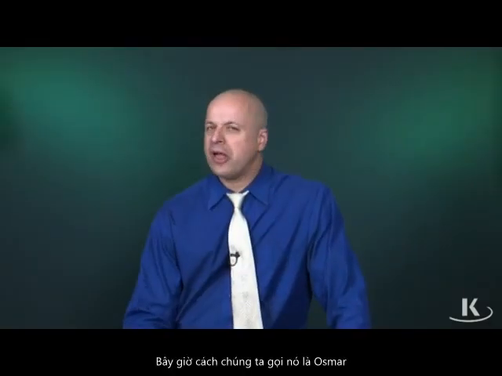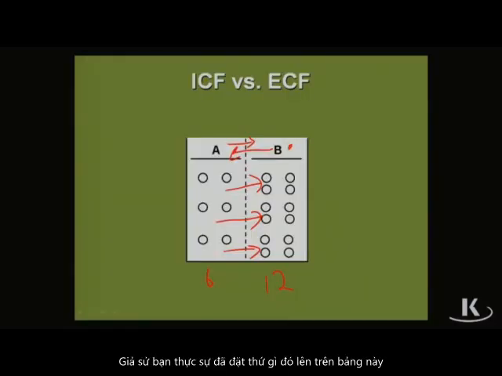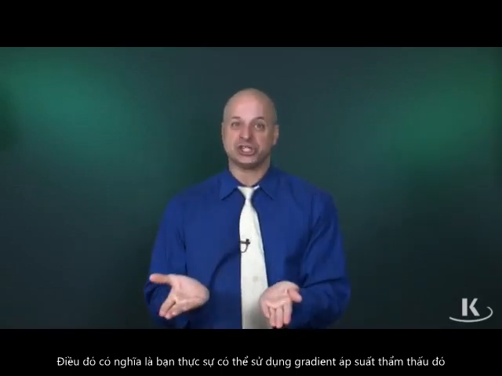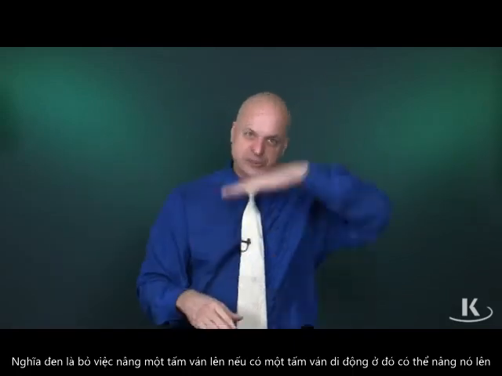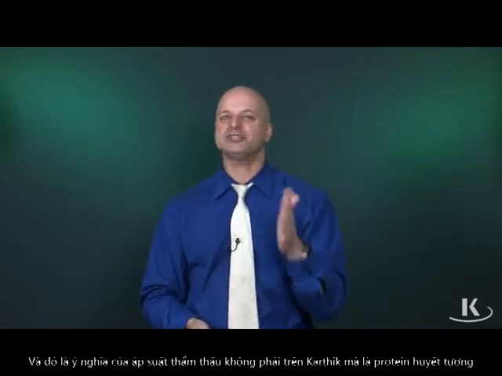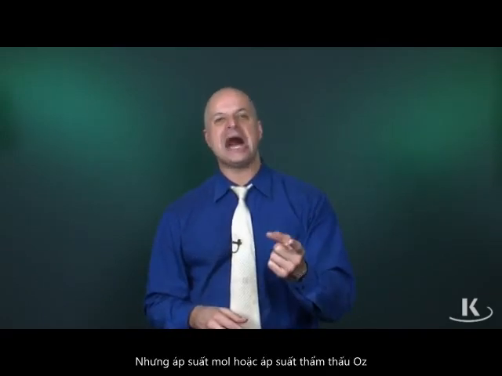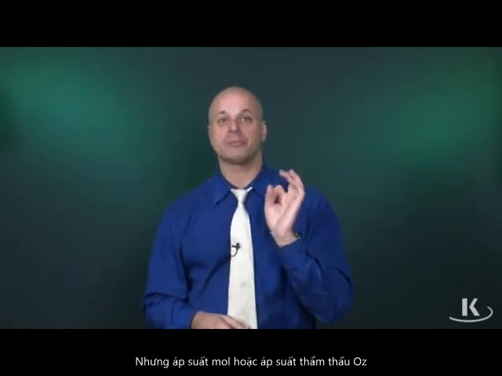Now, the way we call it osmotic pressure is, let's say that you actually put something on top of this panel. That would mean that the fluid draw would actually push up this panel. It would make the B side of the compartment become larger. That means you can use that osmotic gradient of pressure to literally lift up a board, if there was a board that was mobile there. And that's what we mean by osmotic pressure. Not oncotic, which is plasma protein, but osmolar pressure.